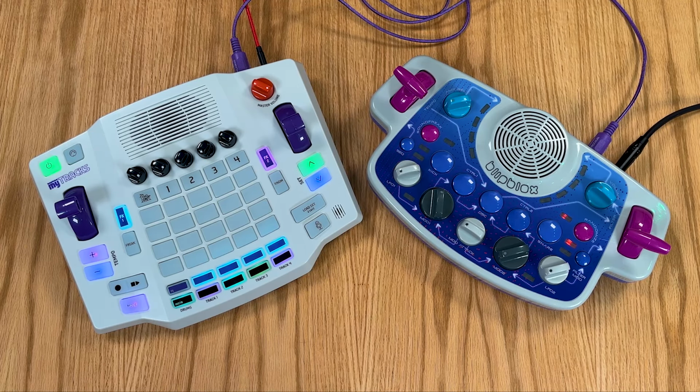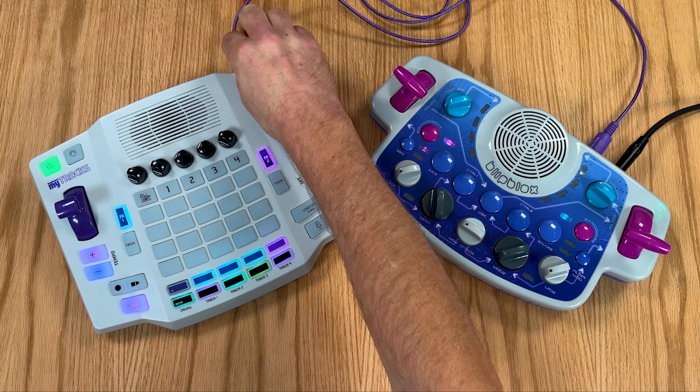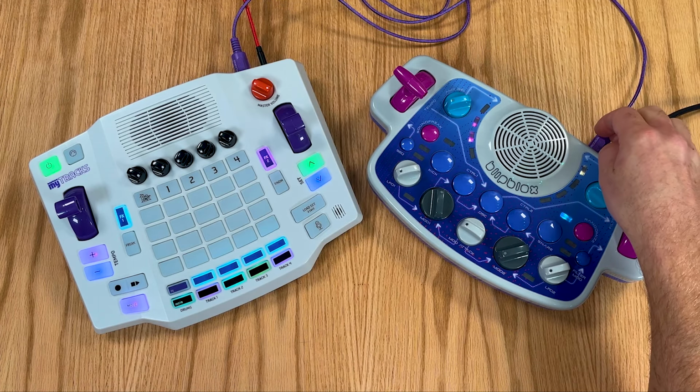Hey, this is Troy from Playtime Engineering, and in this video, I'm going to show you how to connect your myTRACKS to your Blipblox via MIDI. This is a pretty fun way to expand your myTRACKS and really create your own little music studio out of Playtime Engineering products. So here we see our 5-pin MIDI DIN has connected the two devices.